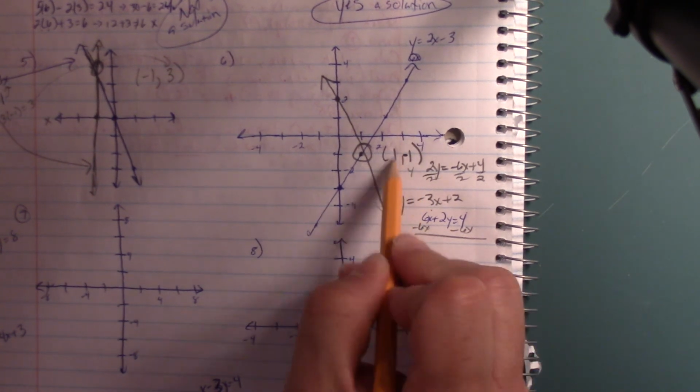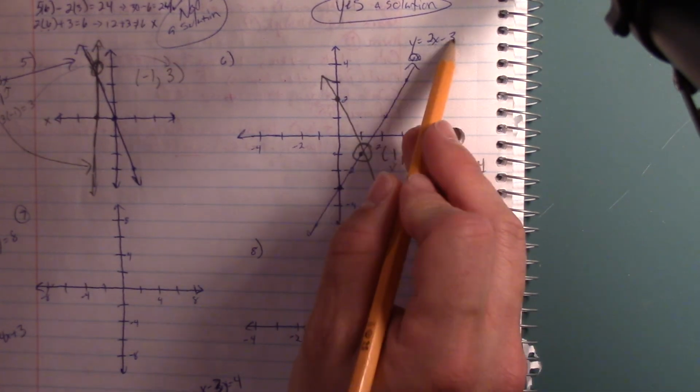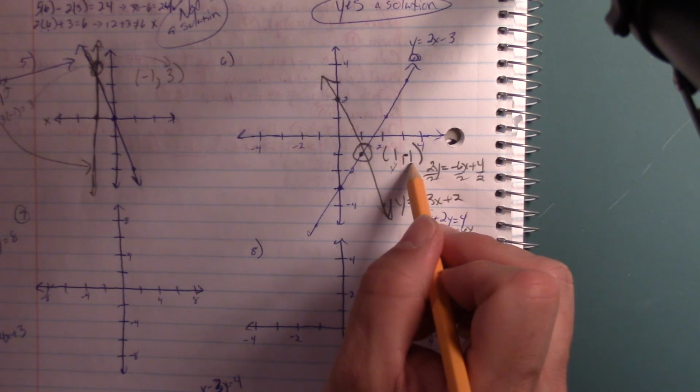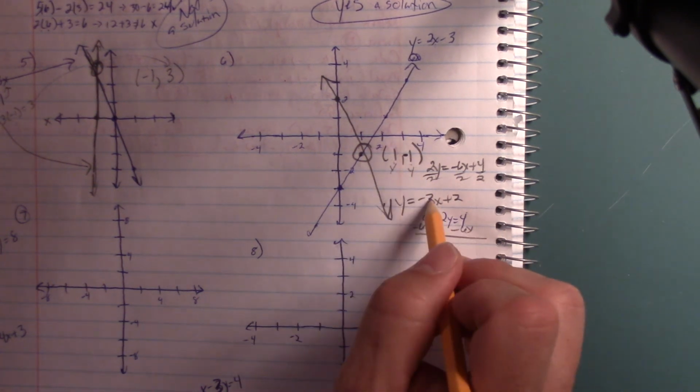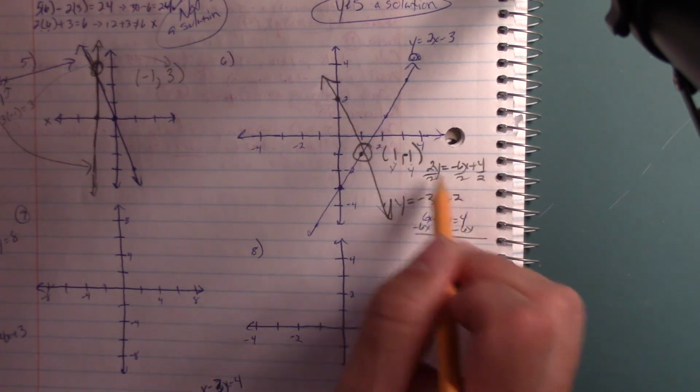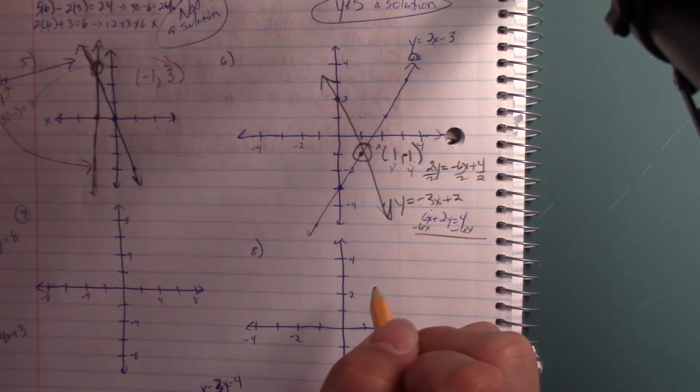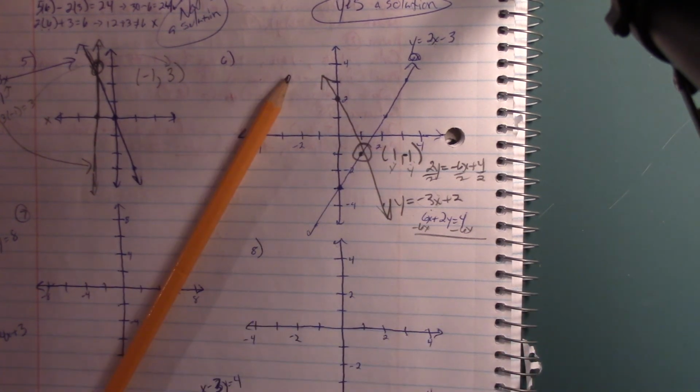This is x and y. So if I plug 1 in here, I get 2 times 1 is 2 minus 3 is negative 1. For this one, when I plug in 1 here, I get negative 3 plus 2, which indeed is negative 1. And so it works. I get to see that it works.